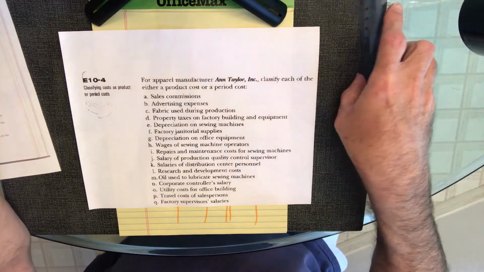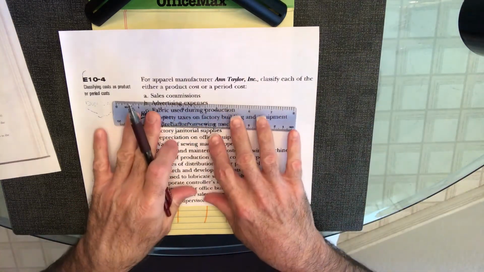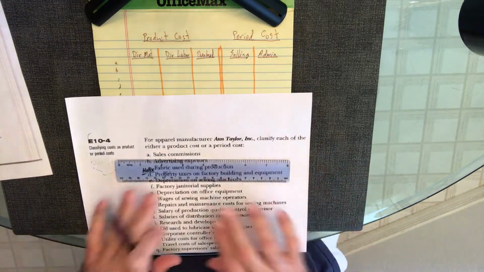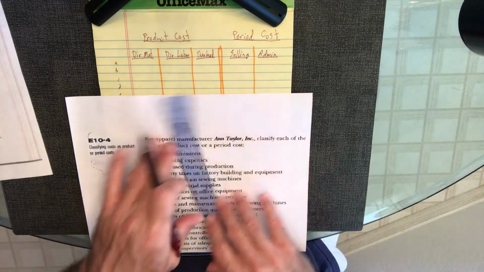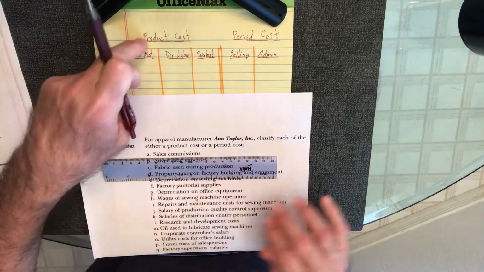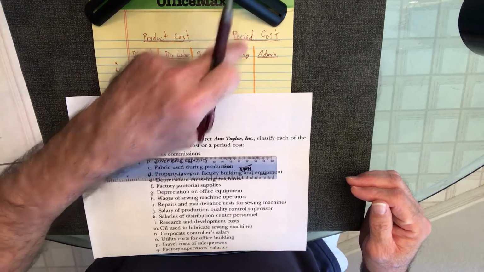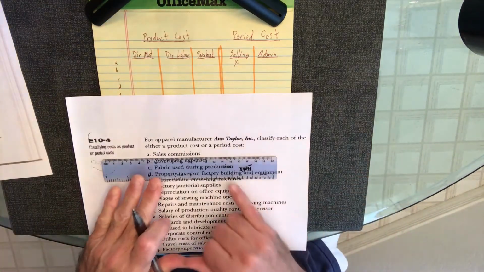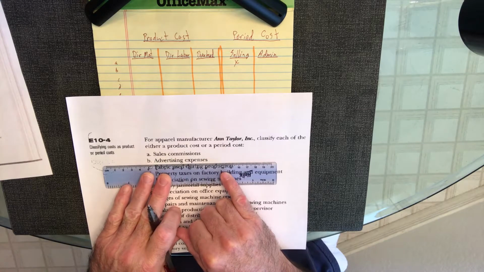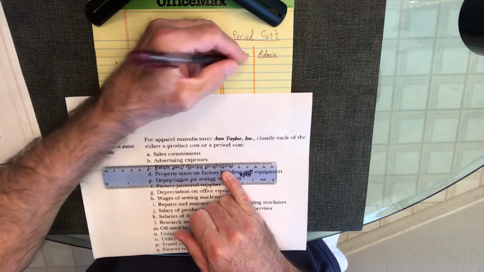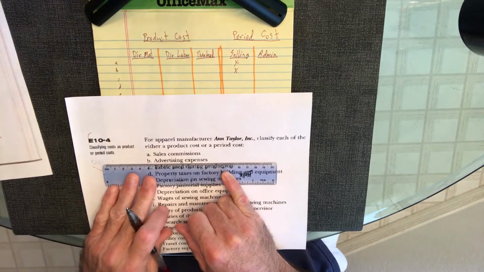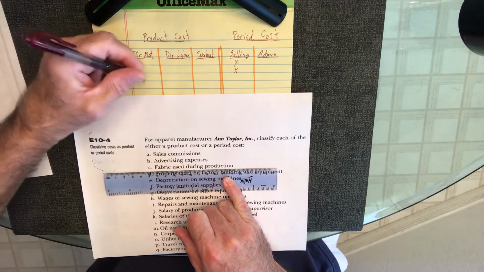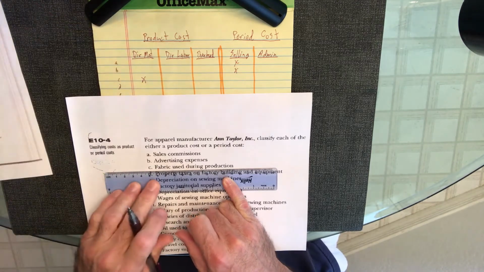Okay, so by now you should be already done. So let's take a look. Sales commission is something that is a cost to the company, but it does not have anything to do with manufacturing the product. Okay, so it's going to be over here in period cost, and it's going to be a selling item. Advertising expense, same thing, that goes hand in hand along with selling. Fabric used during production, well, that's a direct material, folks. So letter C is going to fall under direct material as a product cost.